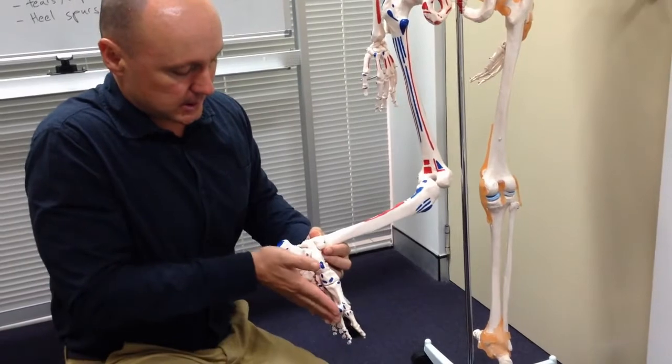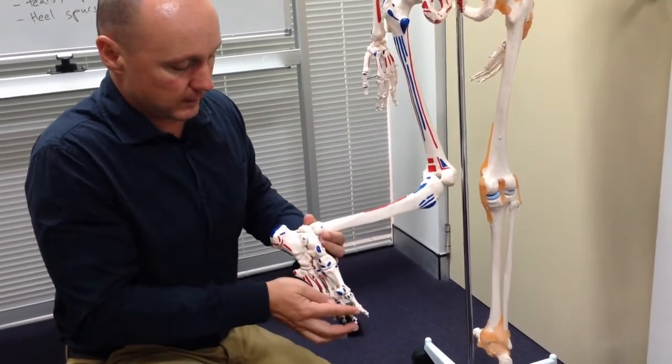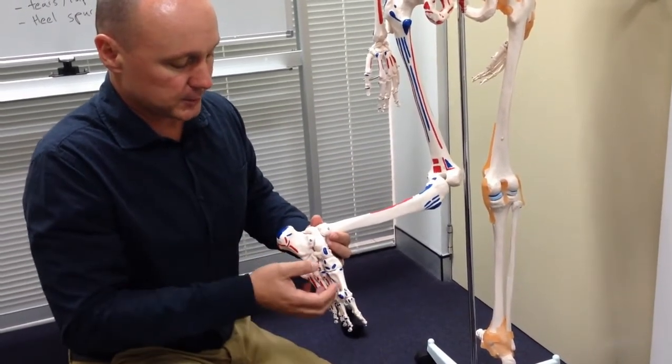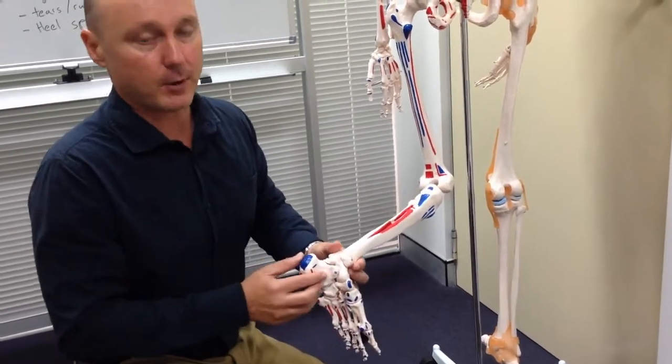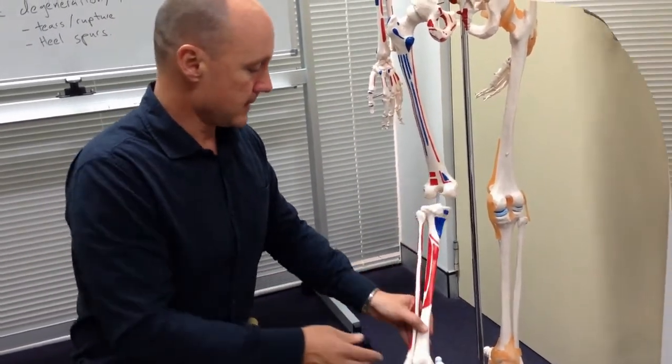As a result of this tissue being quite a tough band of tissue, when we walk it creates a bit of propulsive energy which helps us to step off. It's called the windlass effect.